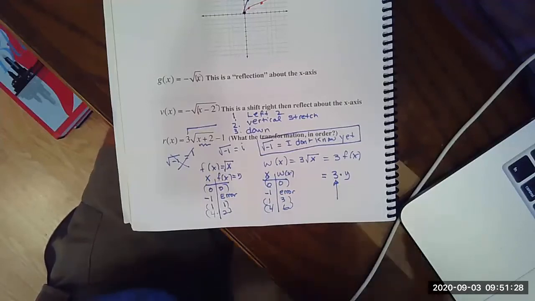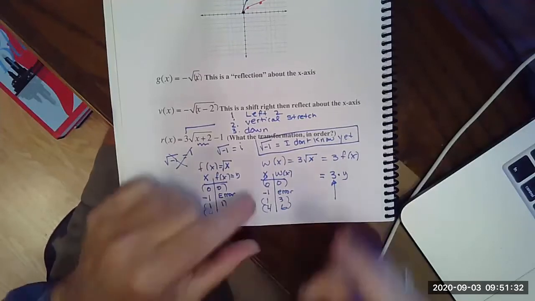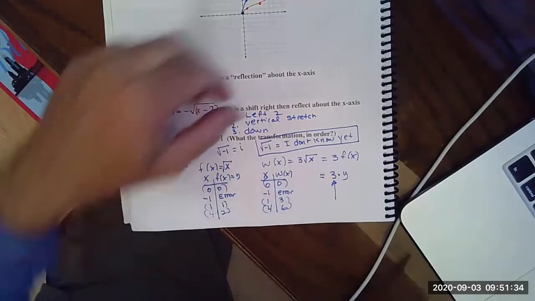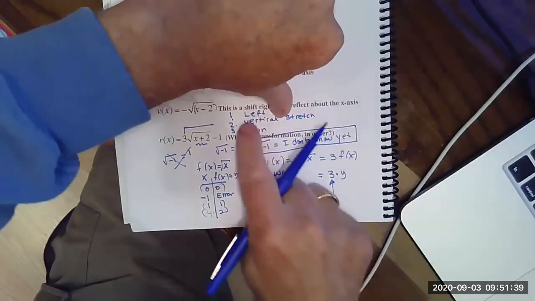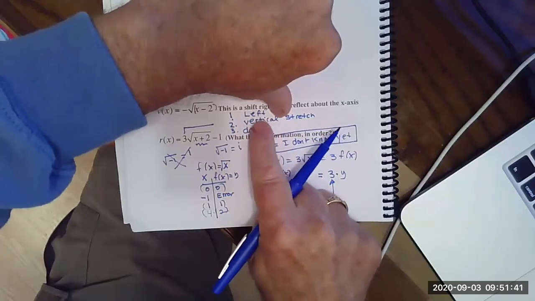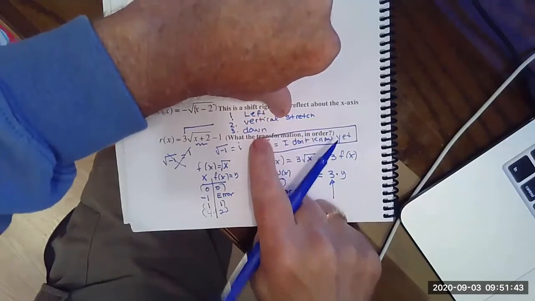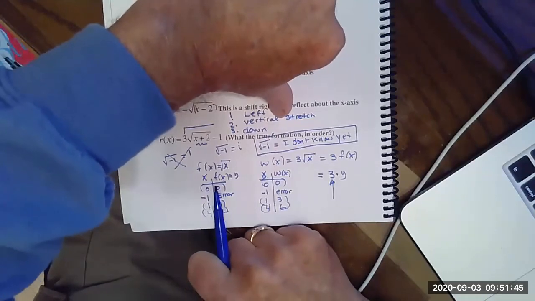It's brand new today, and over the weekend it'll be, I think, a little clearer. Now, you could say, Jeff, why couldn't I just do left? Okay, I get it, Jeff, vertical stretch instead of horizontal. Left, vertical stretch, and down. Why do you need the numbers?